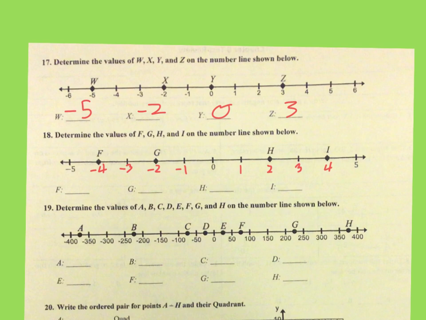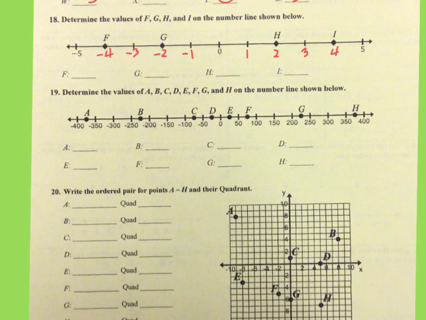Okay, number 19, determine the values of A, B, C, D, E, F, G, and H on the line below. This one's a little bit more challenging, but it's not that bad. So I'm going to do a couple of these for you. Okay, there's 0. What's halfway in between 0 and -50? Well, that would be -25.